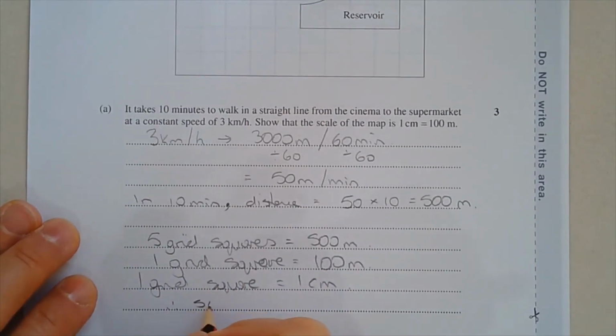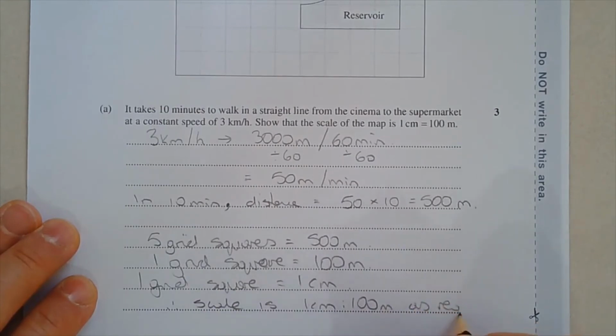Therefore, the scale is 1 centimeter to 100 meters as required.